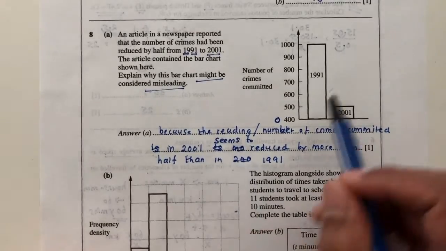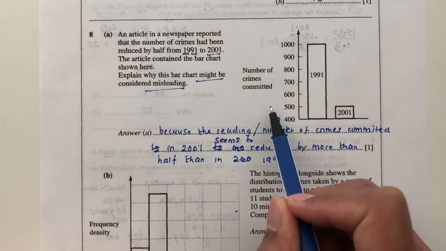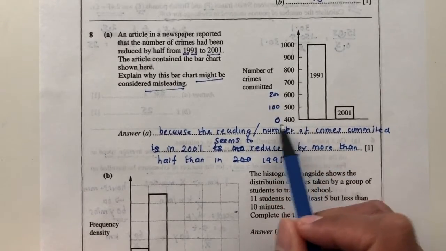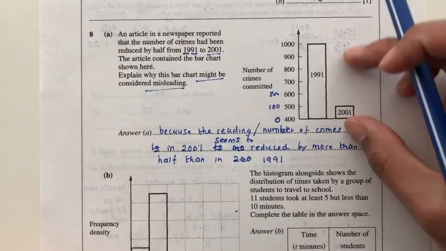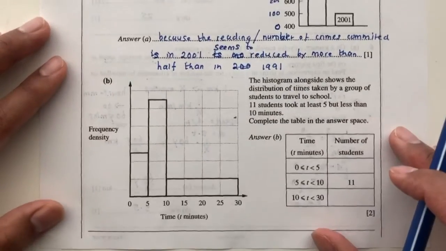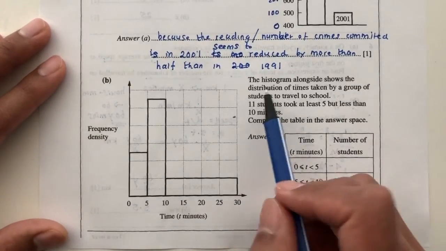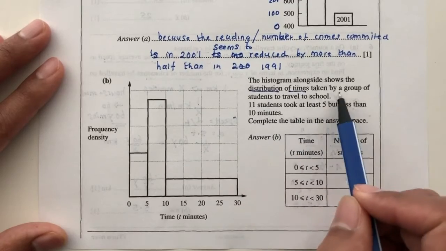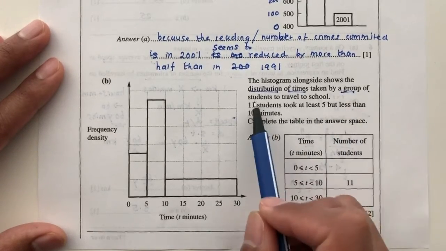So usually a bar chart would say 0, 100, 200, and not start with 400, so it looks more proportional to each other. In this case, that's why. So now part B, we have the histogram alongside shows the distribution of times taken by a group of students to travel to school.